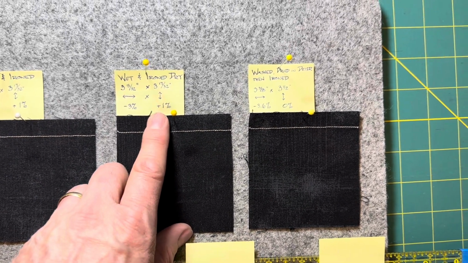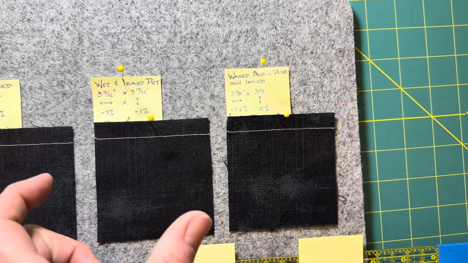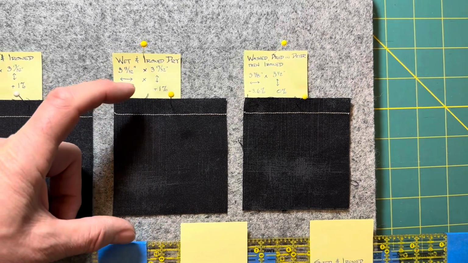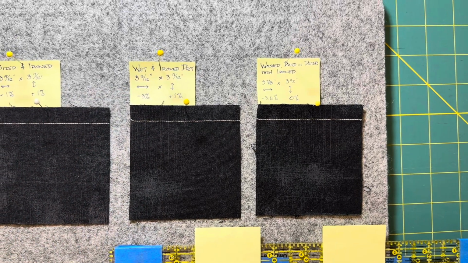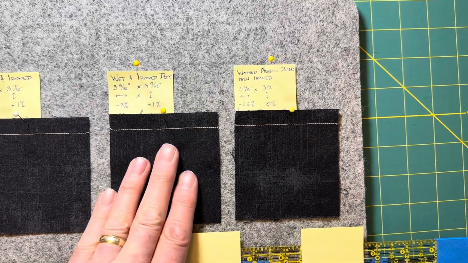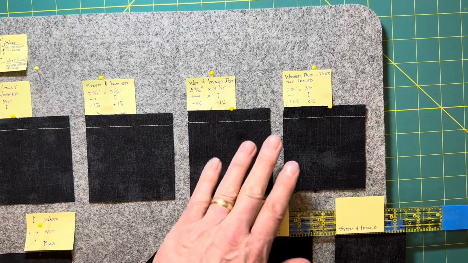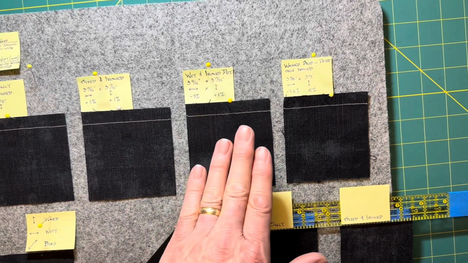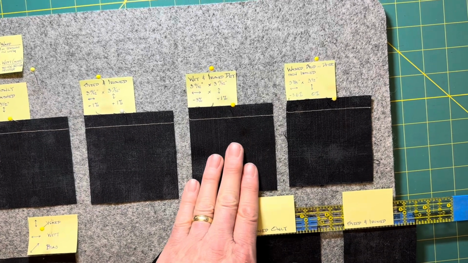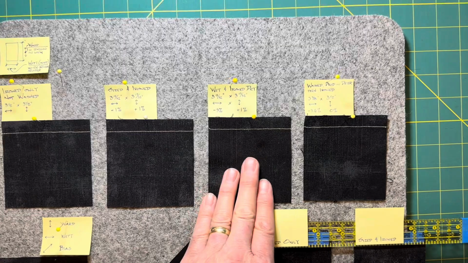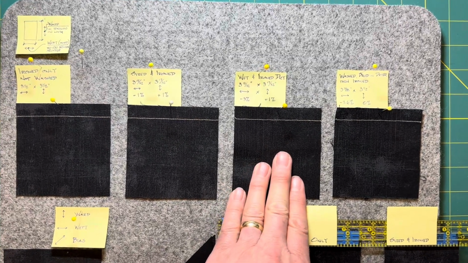And it has to do with how much the threads were being shrunk in width, and they actually extended or expanded in length. So you can see that if you were to cut your pieces first and they ended up getting wet, your pieces will not be the accurate size that you think they are.